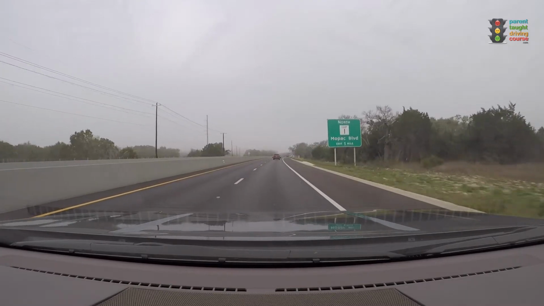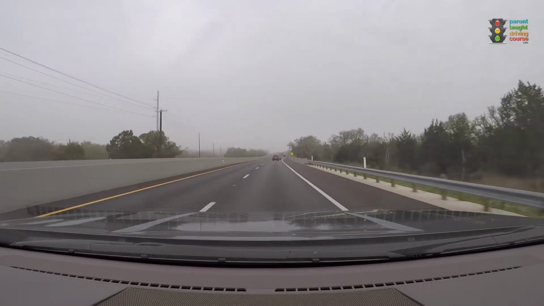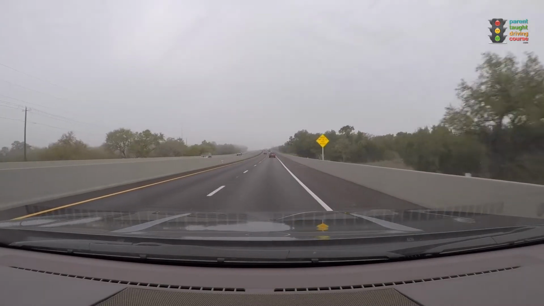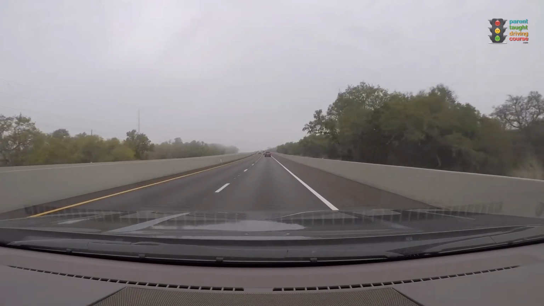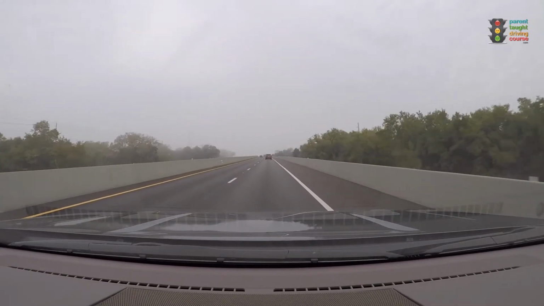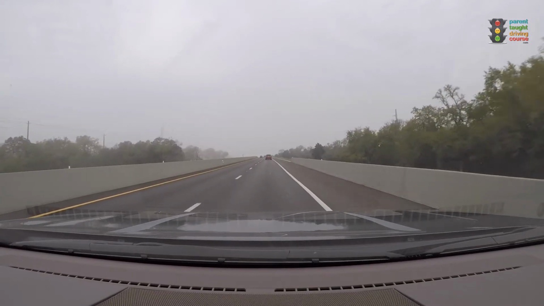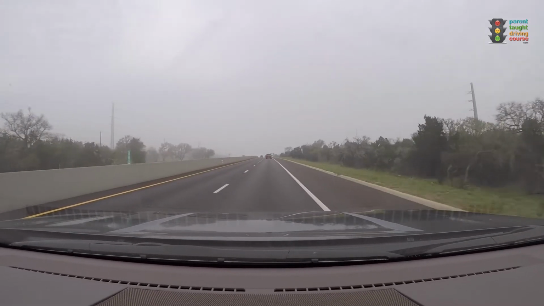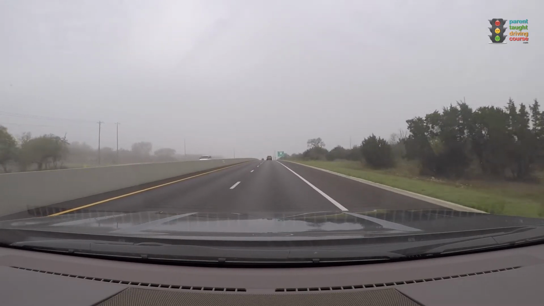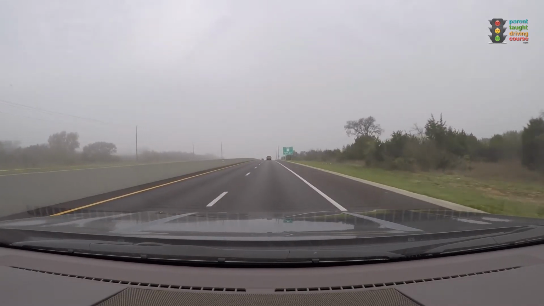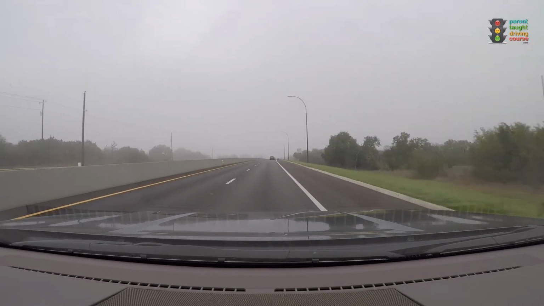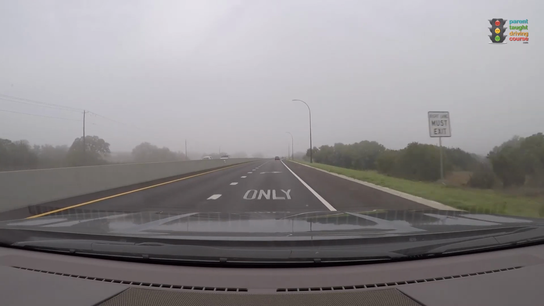So the exit is going to be coming up in a mile. I want to make sure that I'm checking my mirrors. I'm watching my speed. I'm looking ahead. I'm looking at least a few hundred yards ahead. I see that green sign on the right-hand side. So the exit now is a half a mile. We went from 2 miles to a mile and a half to a half a mile. Right lane must exit, so I'm in the exit lane.